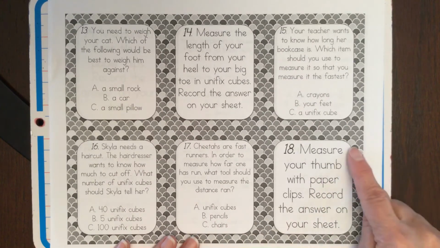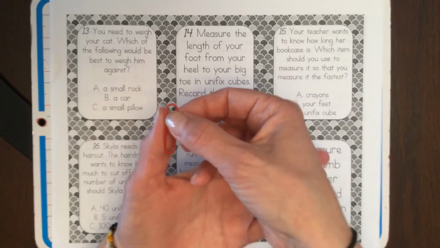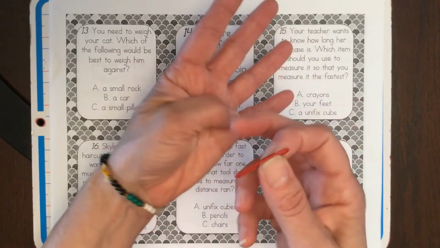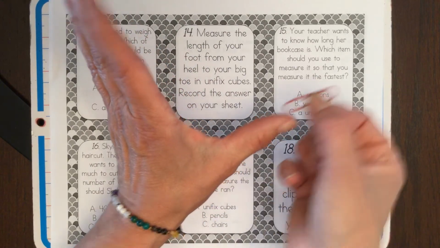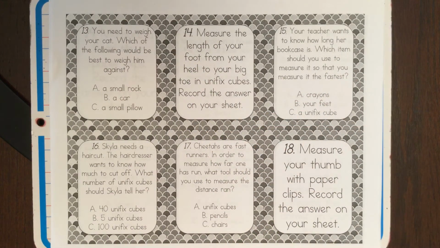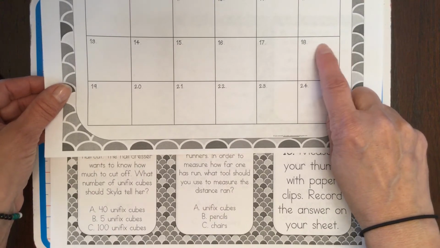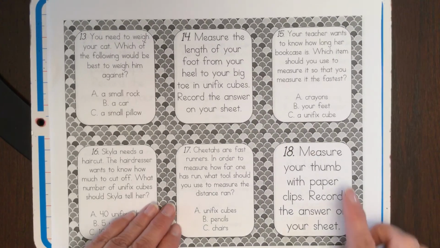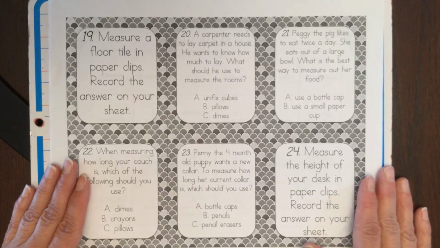Number 18 says measure your thumb with paper clips. Now remember, a paper clip's about this long, but you might not have a paper clip at home. So my thumb goes from where it comes in and out here at this bottom knuckle. I would probably start here and measure. You use whatever tool you have at home for measuring, and then on 18 you're going to write down what tool you use to measure. So if you use beads or blocks or pencils, then measure your thumb with paper clips and put your answer down on the sheet. We're on our very last page, my friends.